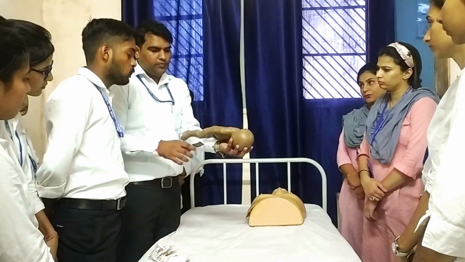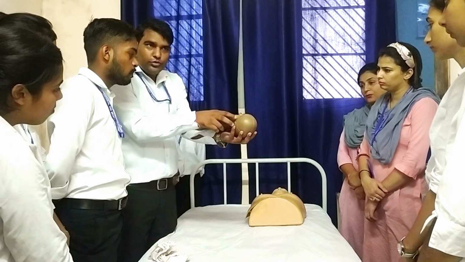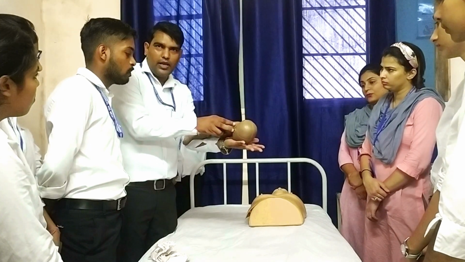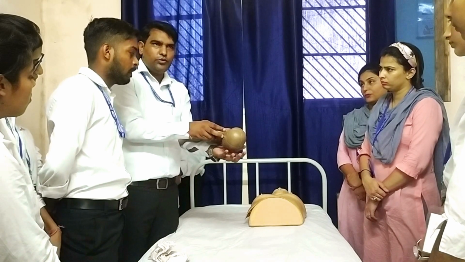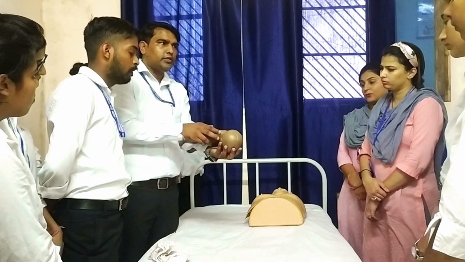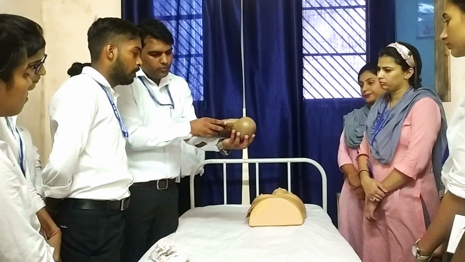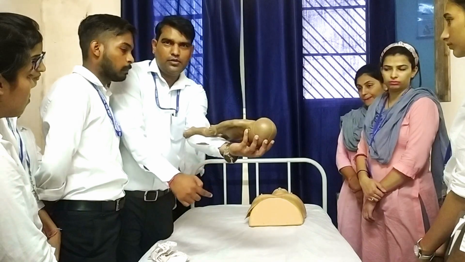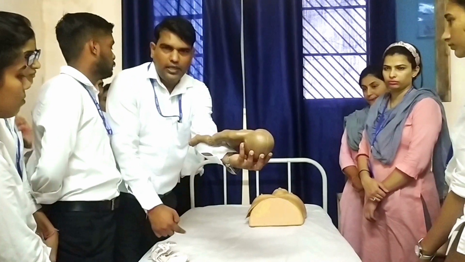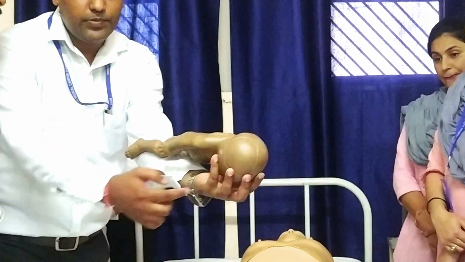Here you have to keep in mind that you should not keep your hand like this, otherwise, since the patient is already not breathing, you will further interfere with the breathing pattern. So you have to provide space between this. Like this you have to provide the space so that the patient can breathe normally. And keeping this, you have to provide 4 to 5 back blows like this.